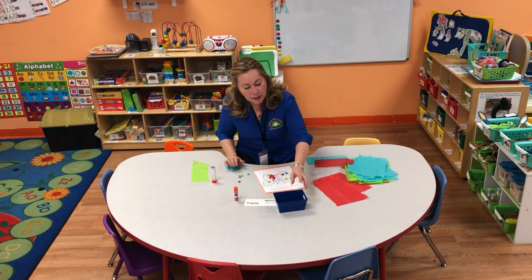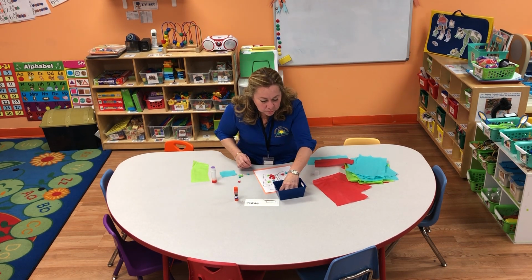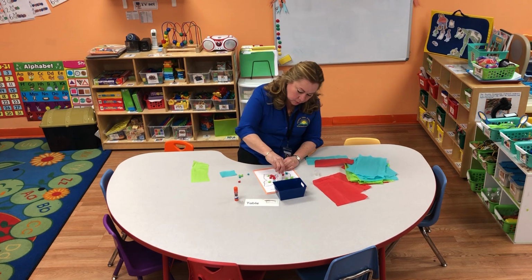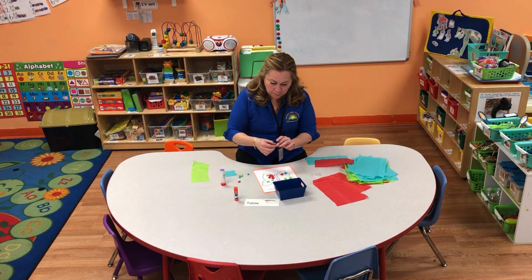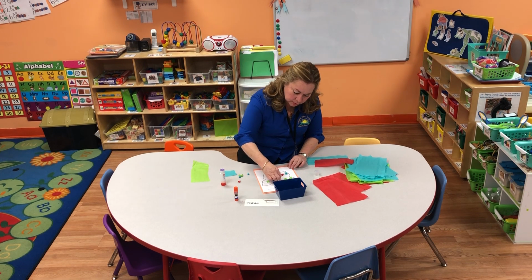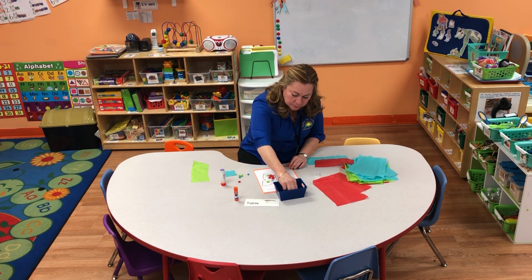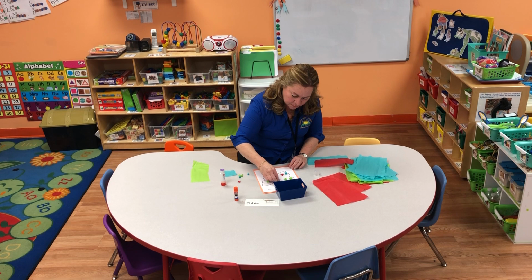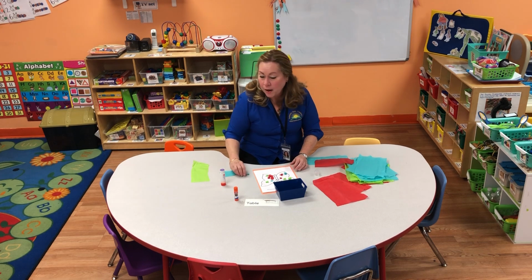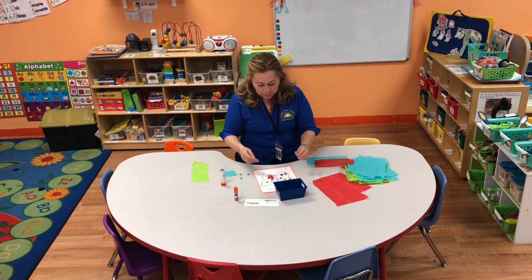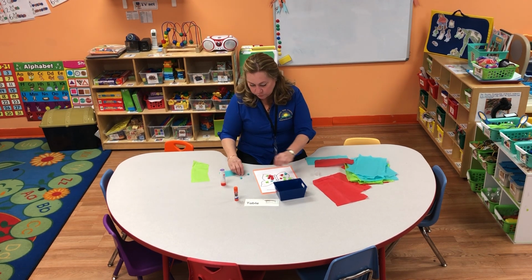Now we can put the eyes on the face right here. Again, glue, a little bit of glue. Just put the eyes right here. We can use crayons to color the butterfly first if you want.